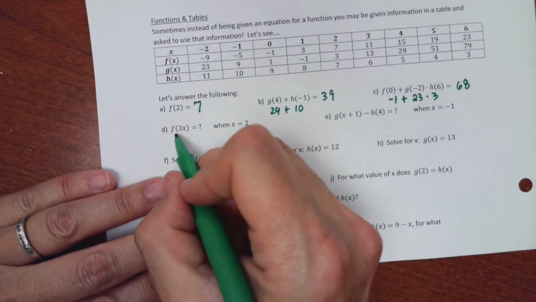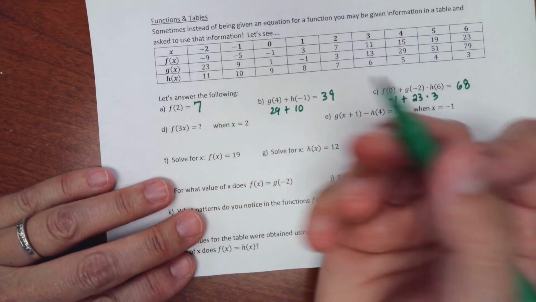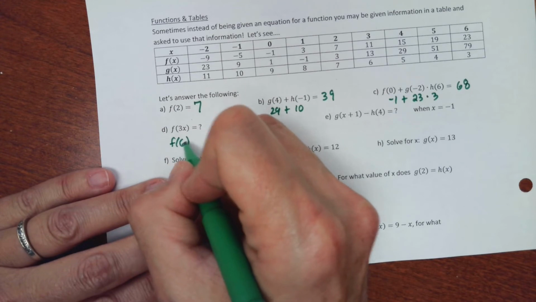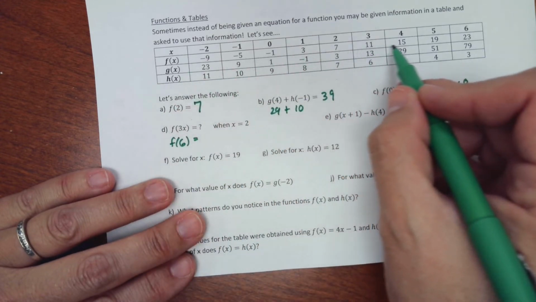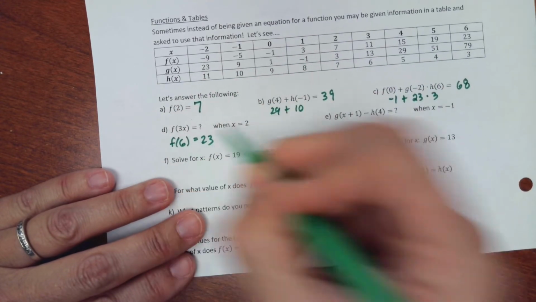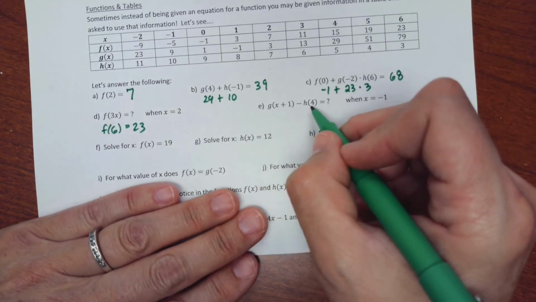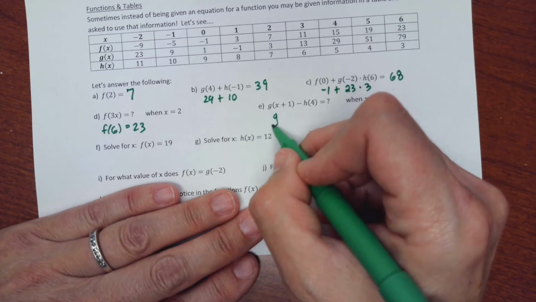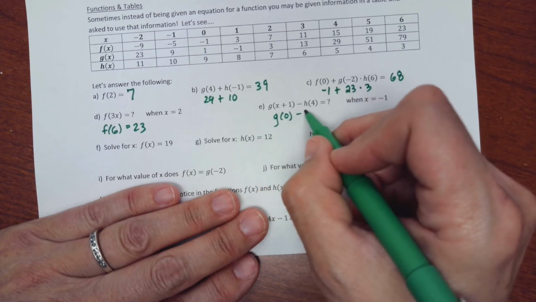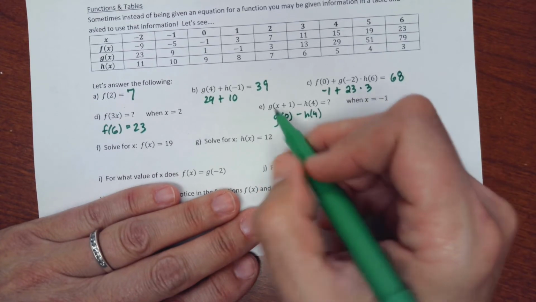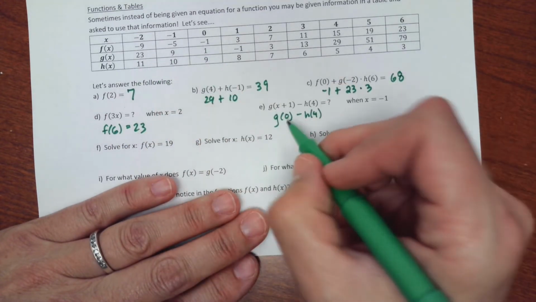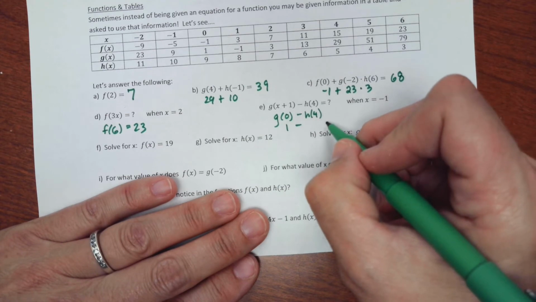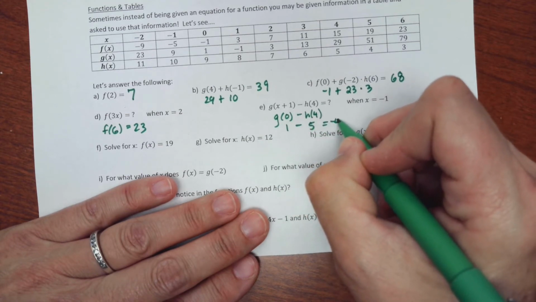All right, here. Find f of 3x when x is 2. All right, well, when x is 2, so that would be f of 3 times 2, which is 6. Well, f of 6, let's see, is 23. All right. G of x plus 1 minus h of 4 when x is negative 1. So if I put a negative 1 right here, that would be g of 0, negative 1 plus 1, minus h of 4. All right, so g of 0. g of 0 is 1. h of 4. h of 4 is 5. So the answer is negative 4.